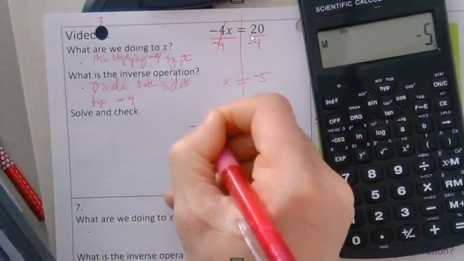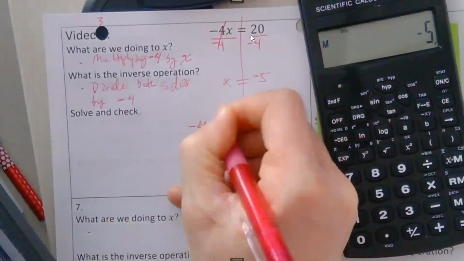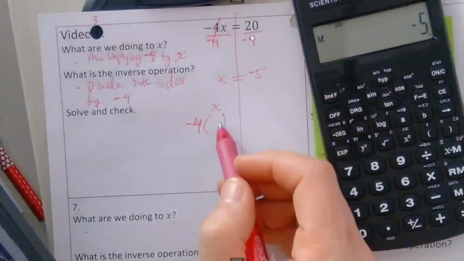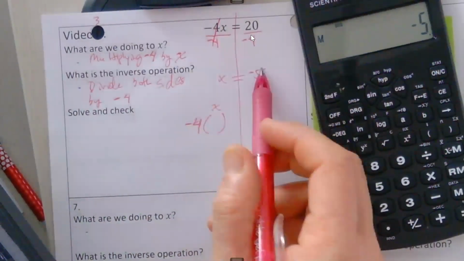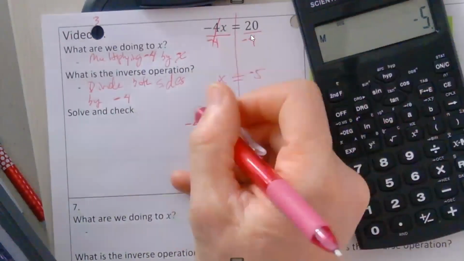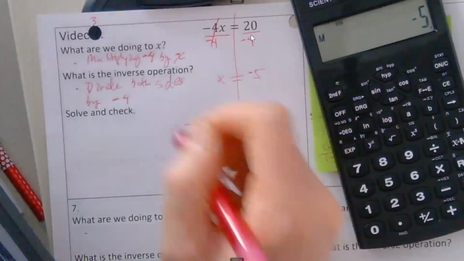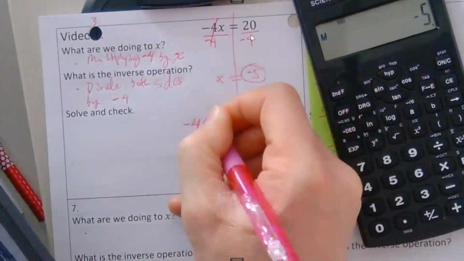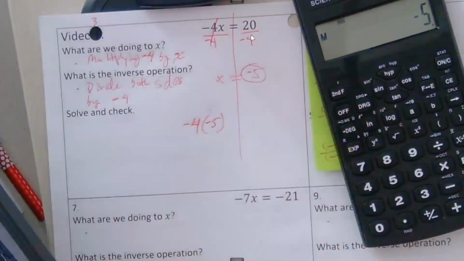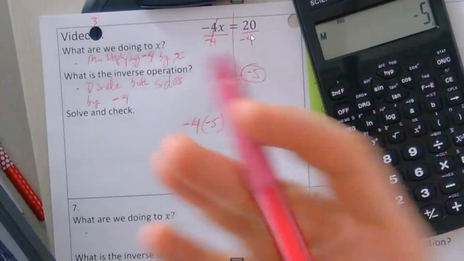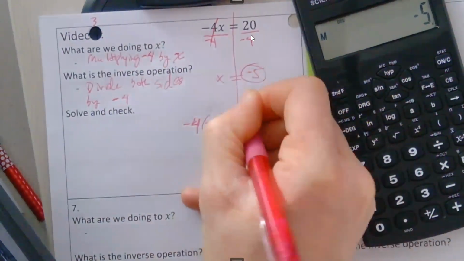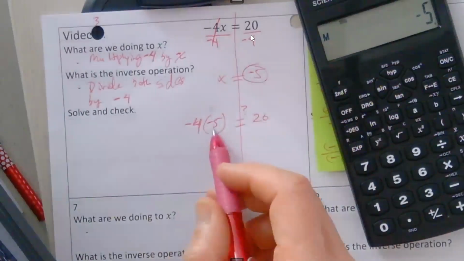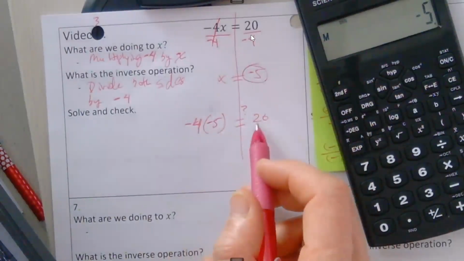Now let's make sure that we check it. So we have -4 multiplied by x, right? This open parentheses is where our number for x goes. -4 times x, where x is -5. And then we're asking, does that equal 20? Is -4 times -5 equal to 20?